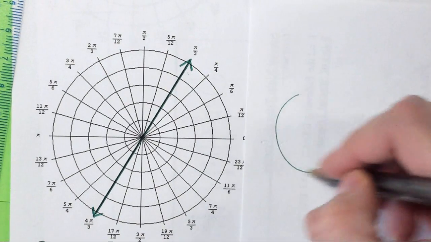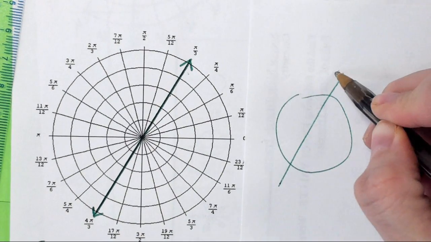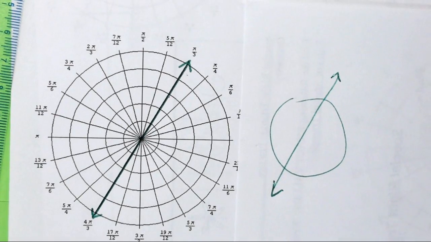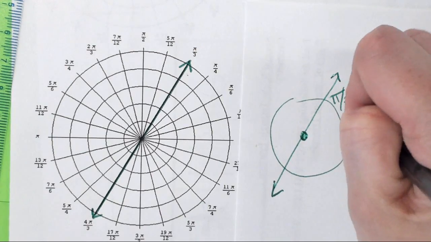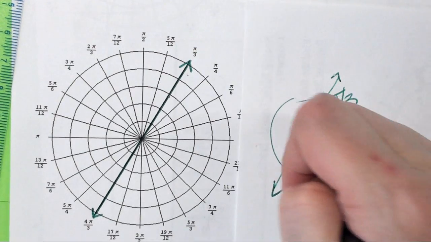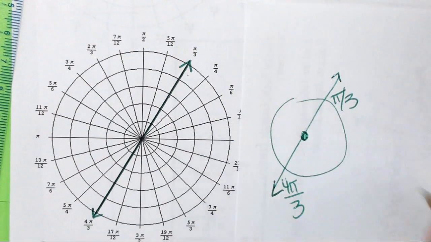And I'm just going to draw my rough sketch of it here because I want to talk about how this is all pi over 3. Can you see how this part is labeled pi over 3, but this part is 4 pi over 3? Yeah, it's still pi over 3. Do you guys remember what your R value would be?